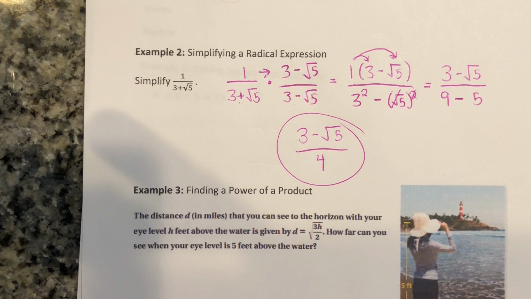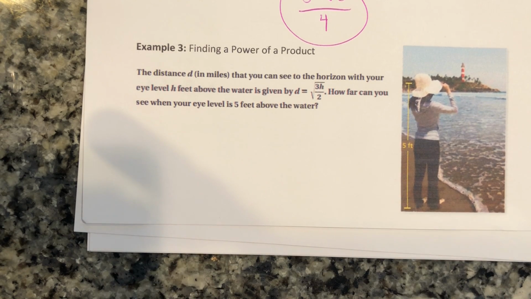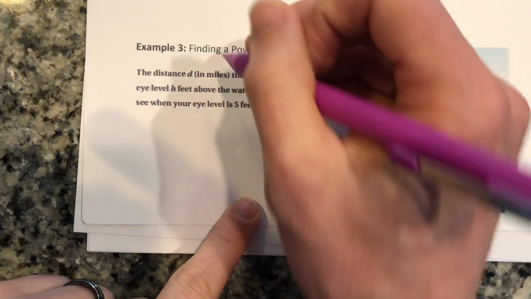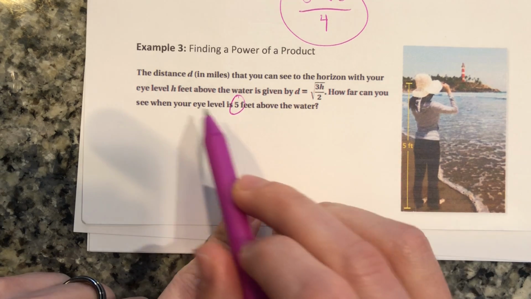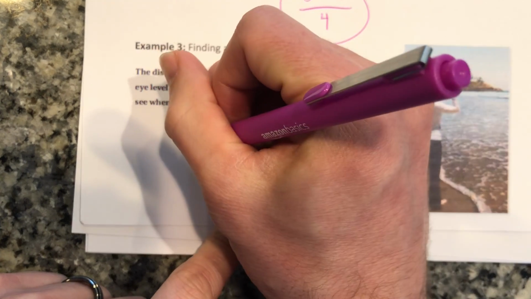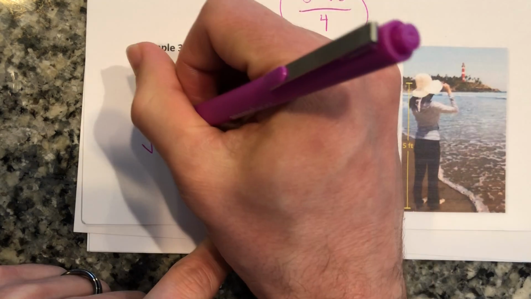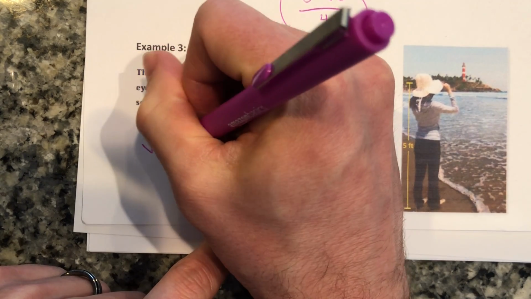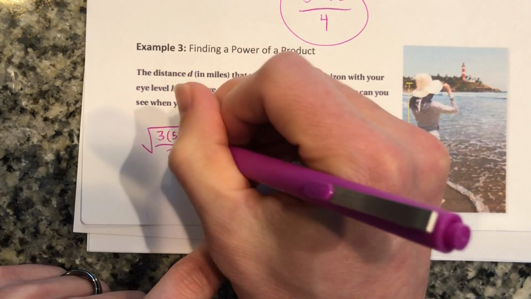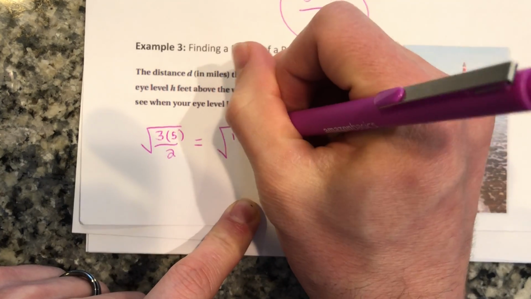So the last example here for our extension is about the distance in miles, D, that you can see to the horizon with your eye level h feet above the water, given by D equals the square root of 3h over 2. How far can you see when your eye level is 5 feet above the water? So we're going to take this 5 and replace h, because h is the feet above the water, and put it within this expression. This is going to give us our distance. So it's going to be 3 instead of h, 5, all over 2. I'm going to simplify 3 times 5, so this is really saying 15 over 2.